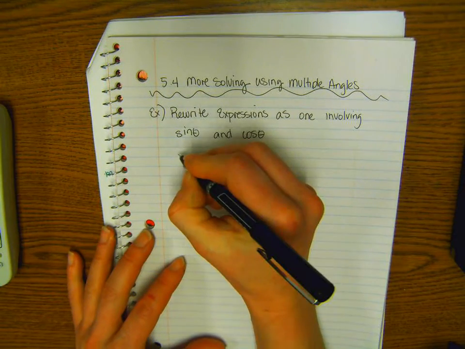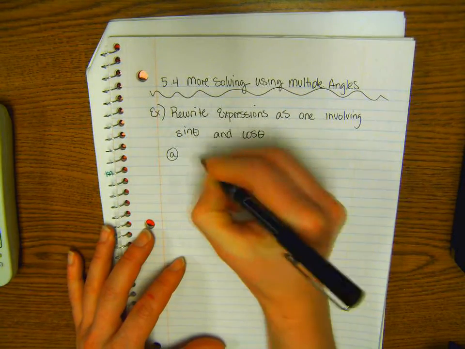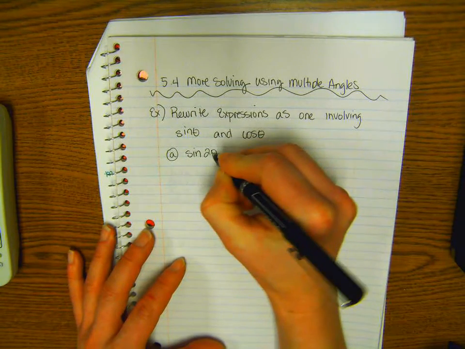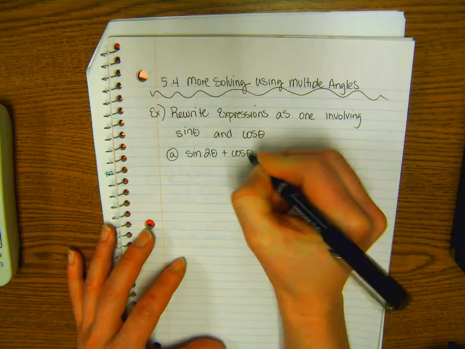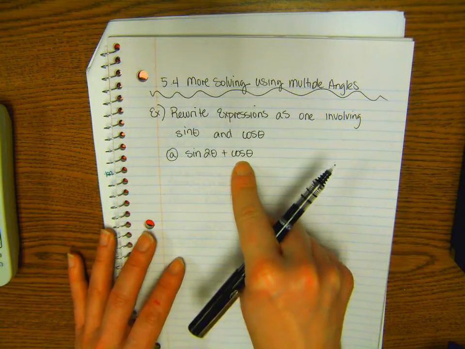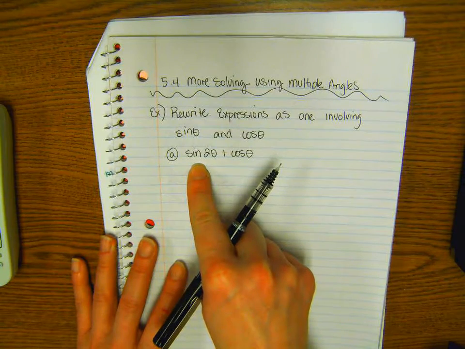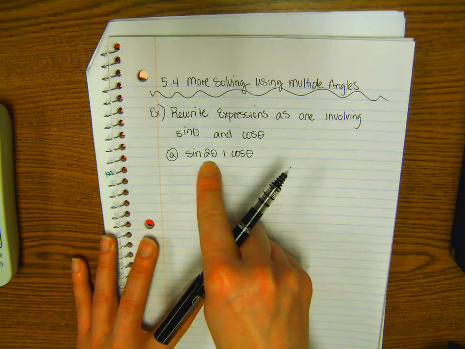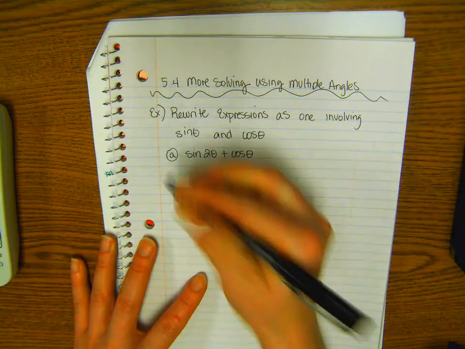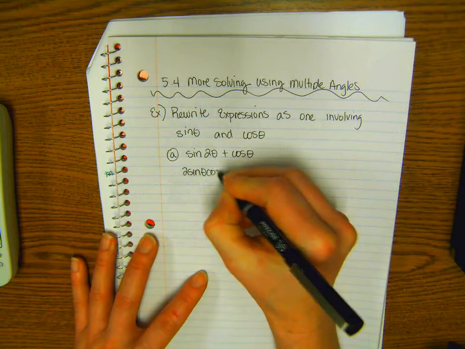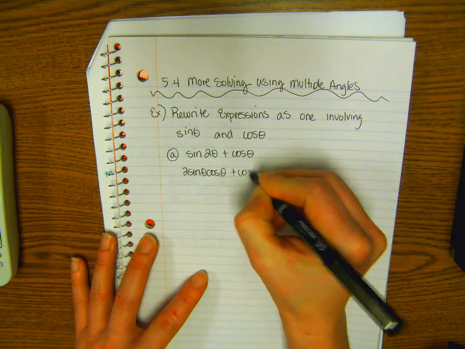So, if I said, let's rewrite sine of 2 theta plus cosine of theta, this is okay, but how could I rewrite that? So there was no longer a 2 theta in there. Plus cosine theta.